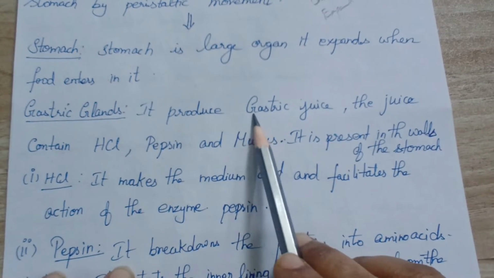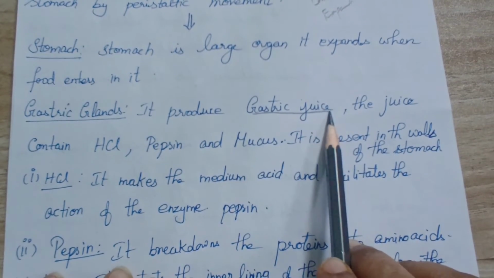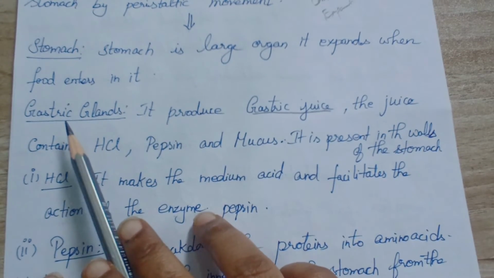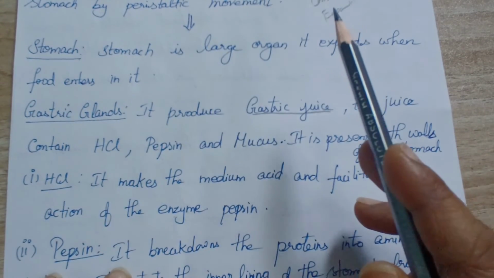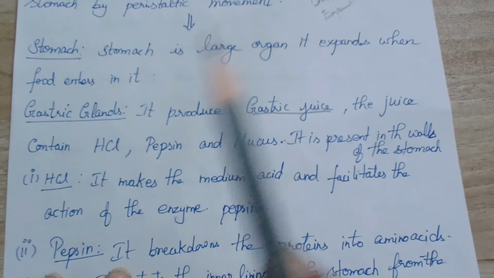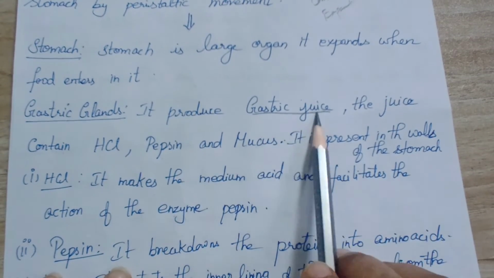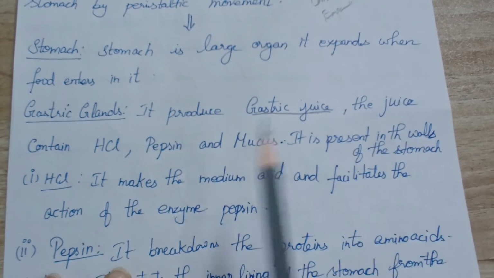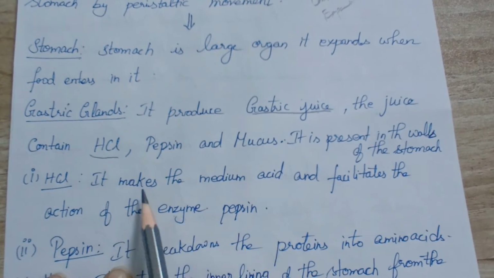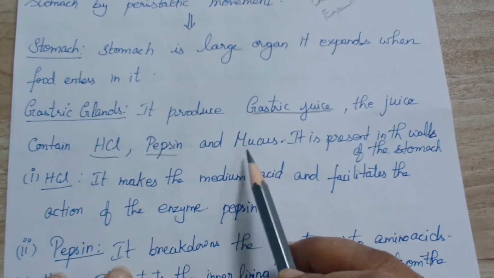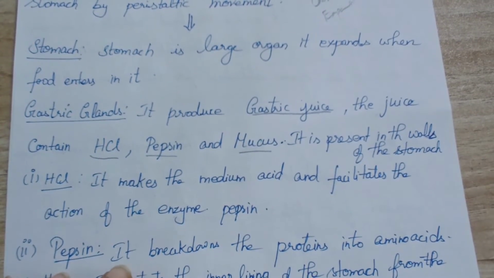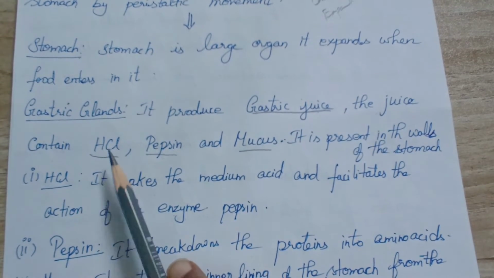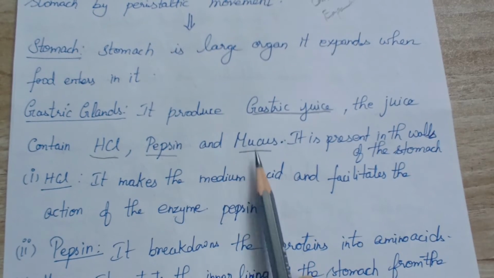What do these glands produce? They produce the gastric juice, like salivary glands produce saliva with salivary amylase. This juice contains HCl, hydrochloric acid, pepsin and mucus. What does gastric juice contain? It contains hydrochloric acid, HCl, pepsin and mucus.